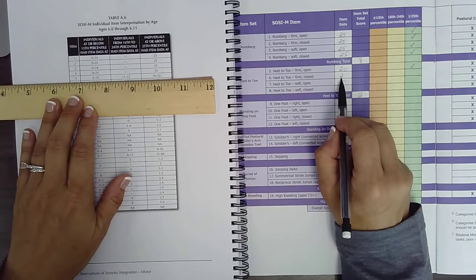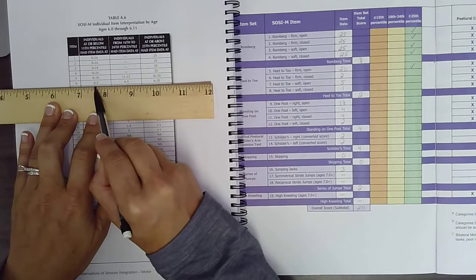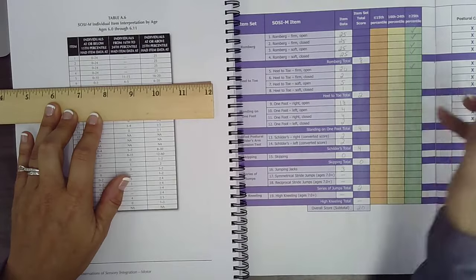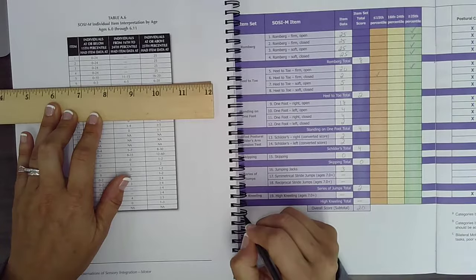Item 6, he had a score of 2. So item 6, 2 falls within the 0 to 3, which is in this red category, less than 15th percentile. So I'm going to put a mark there in the red.